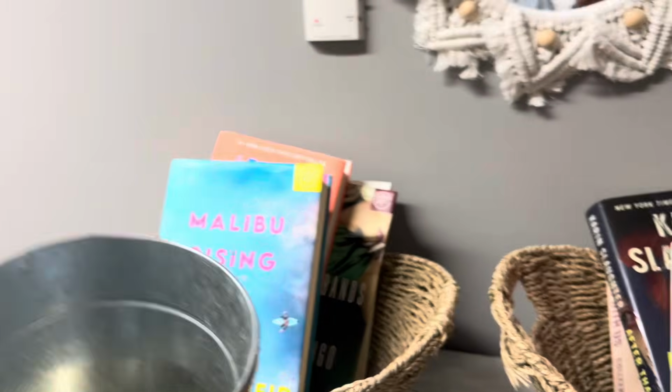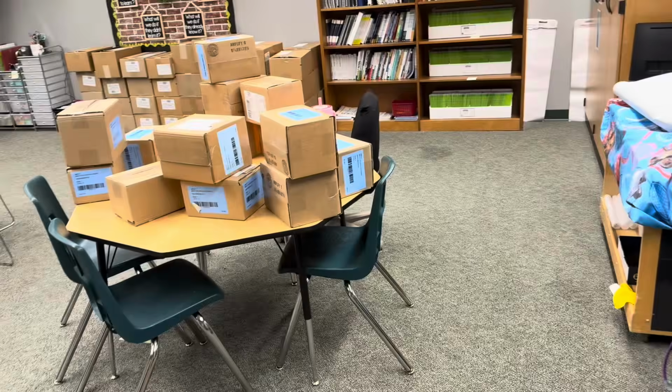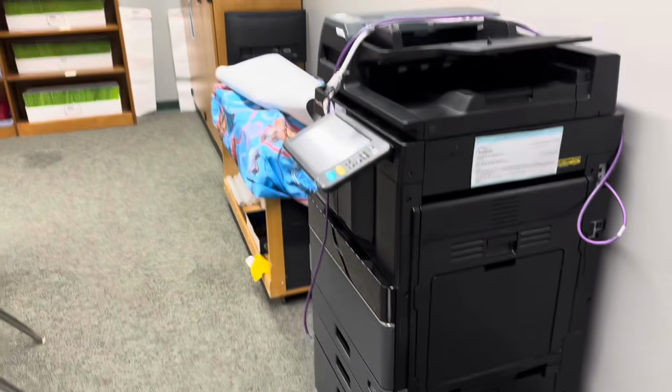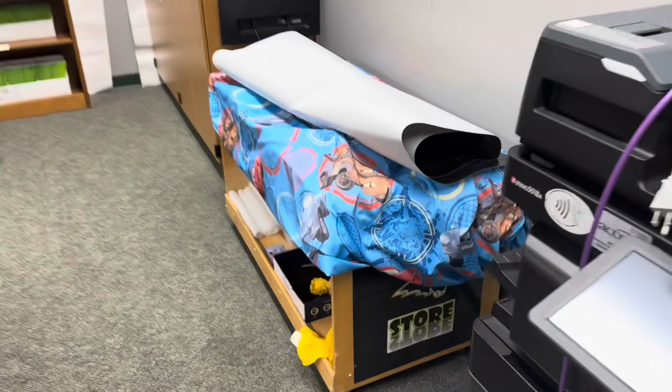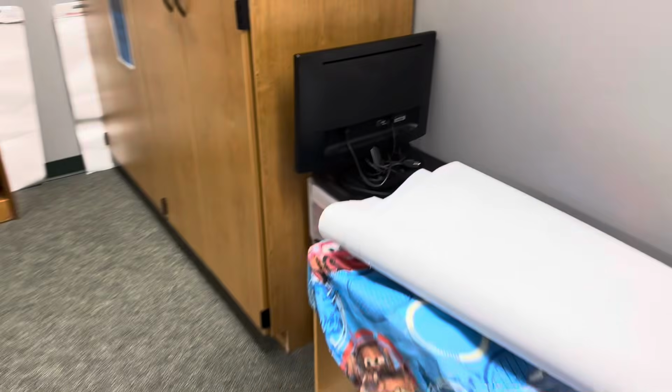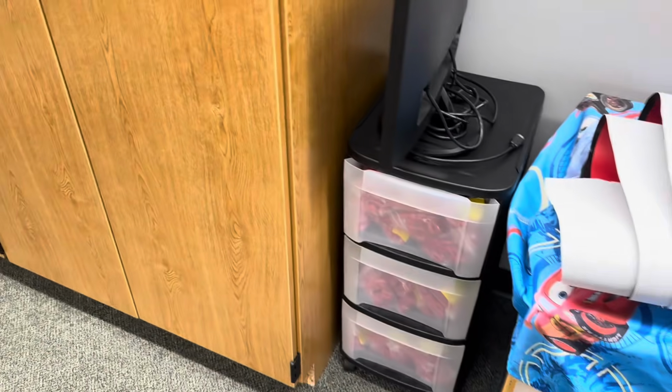This was all left over from the previous coach. I will put this probably in the middle over there, I guess. Printer is here, Ram's cart. I want them to take this away. I don't know why there's an extra monitor here, but I put all of the magnetic letters here.